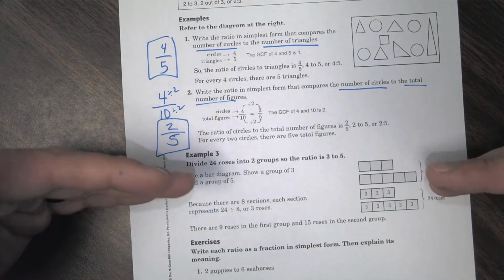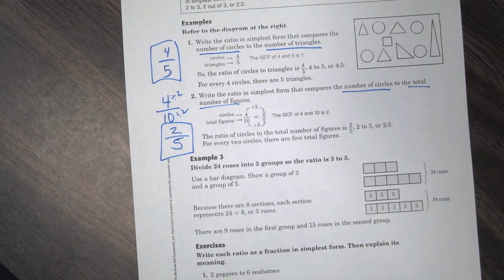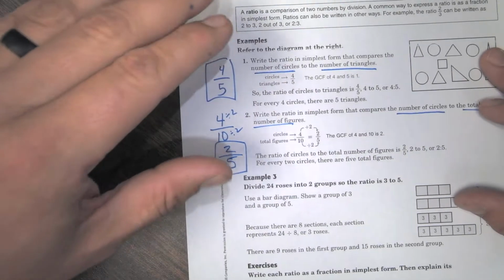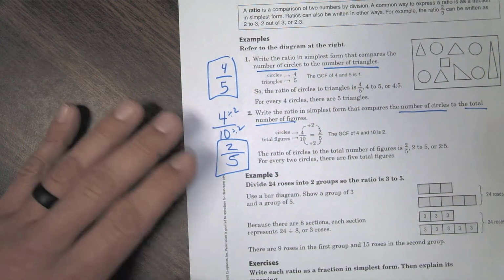And yes, you guys can do the bar diagram way. That's totally up to you. I don't like it. It confuses me and makes it more work. I would rather do the fraction way. It makes things a lot easier because you're just so used to simplifying fractions.